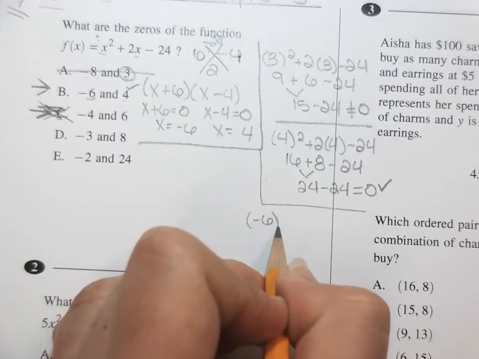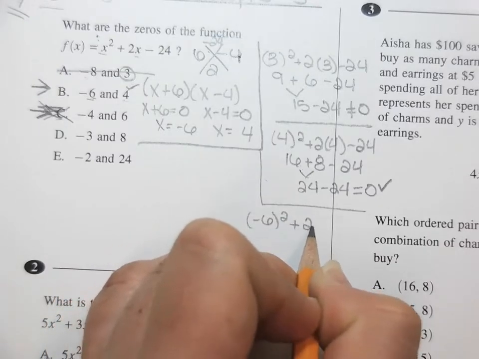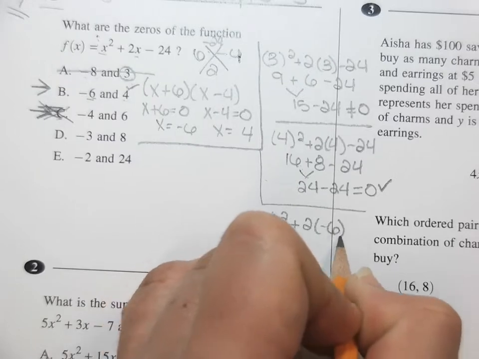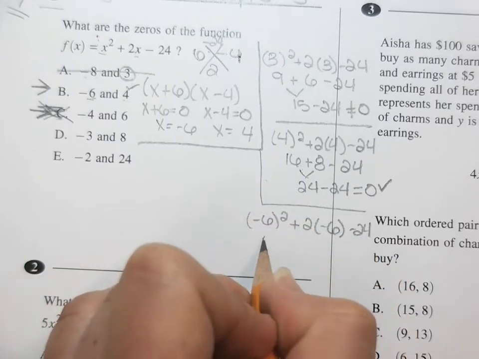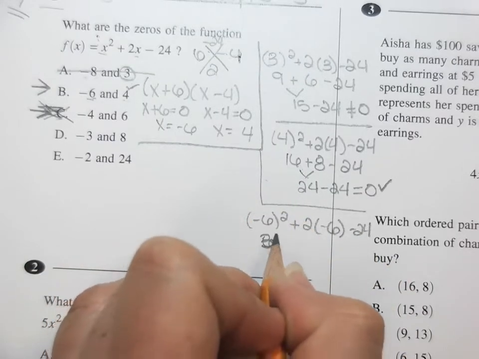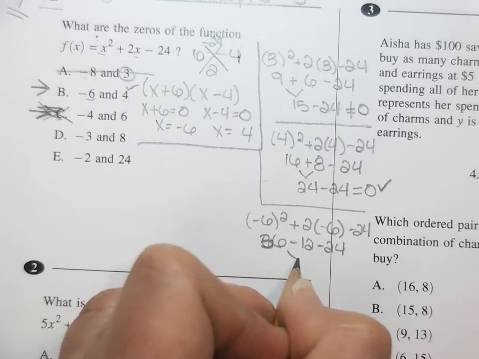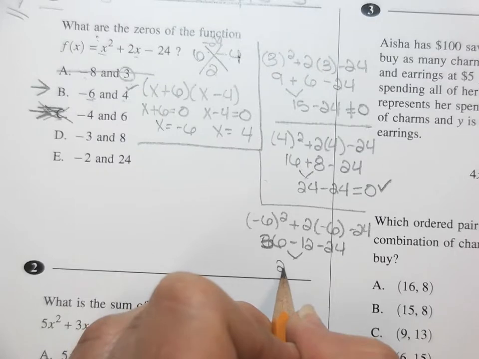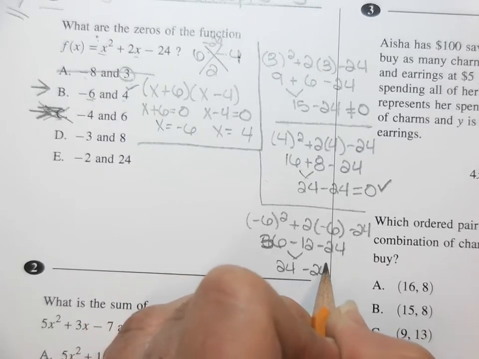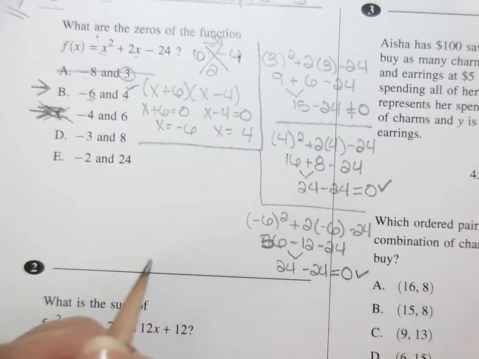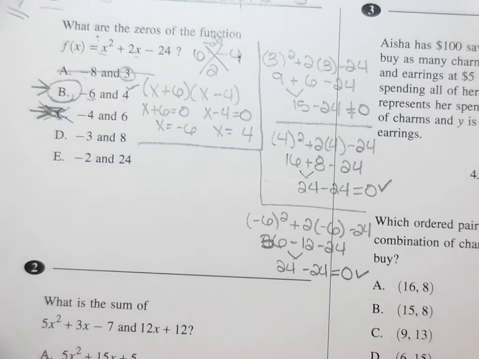So negative 6 quantity squared plus 2 times negative 6, minus 24, okay, 36 minus 12 minus 24, does that equal 0? 36 minus 12 is going to give me positive 24 minus 24. Yep, that works. That equals 0. So my correct answer is B.